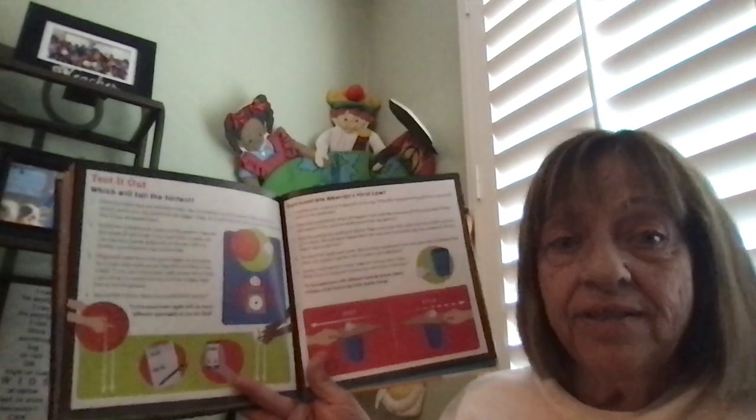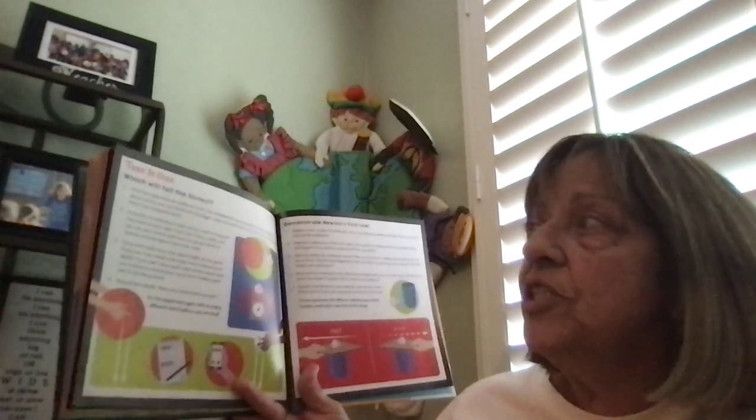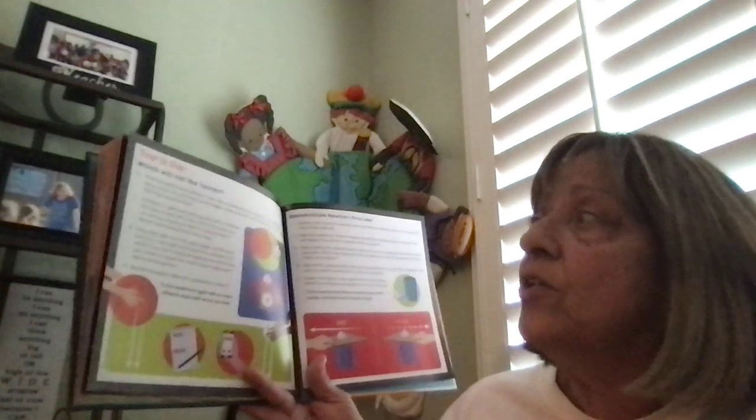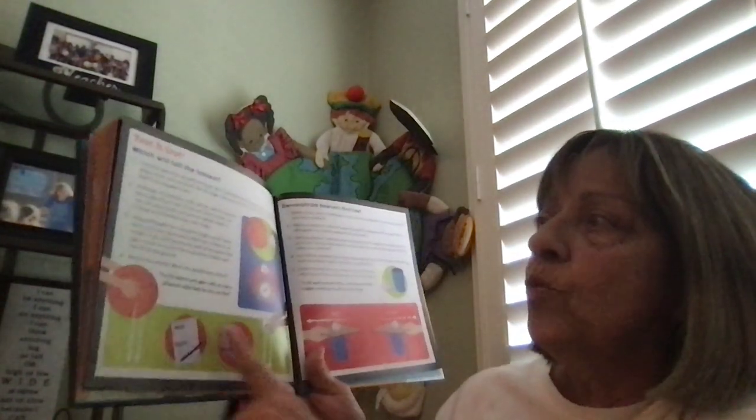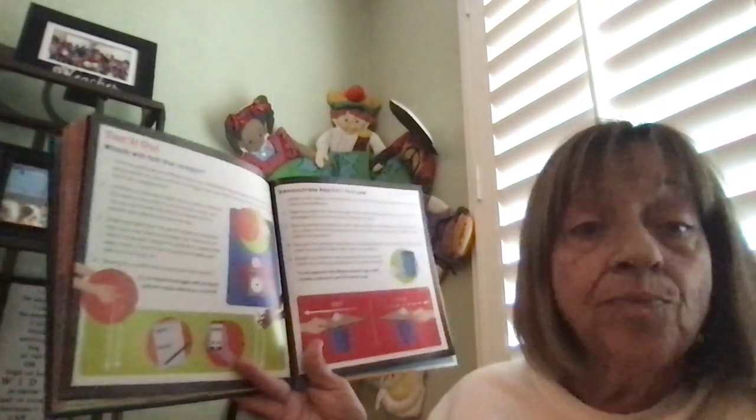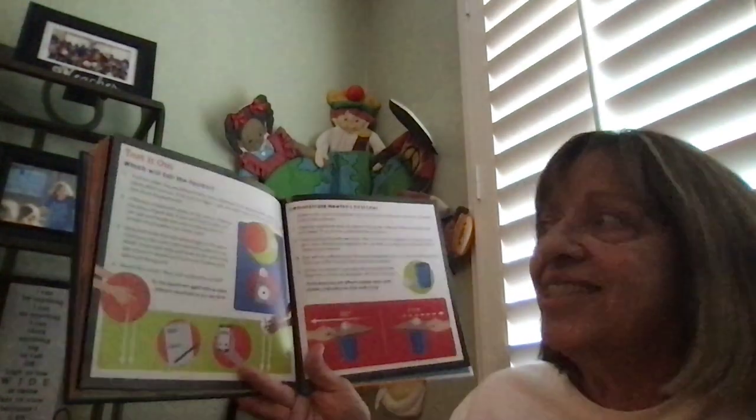Test it out. Which will fall the fastest? Find 2 balls that are different sizes, like a basketball and a baseball. Make predictions about which one you think has the bigger mass and which one you think would hit the ground first if you drop them. A kitchen or bathroom scale can be used to measure the mass of each ball. If you can't find a scale, you can use your hands and arms to decide which is heavier and therefore has more mass. Drop both balls from the same height at the same time.